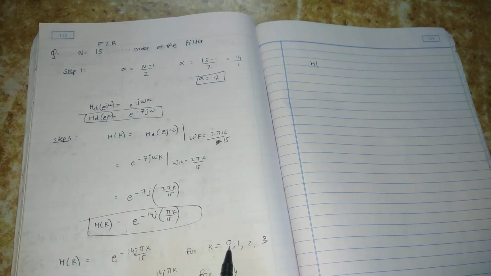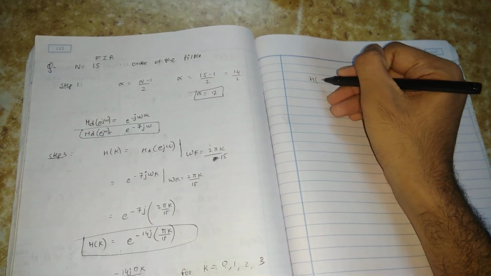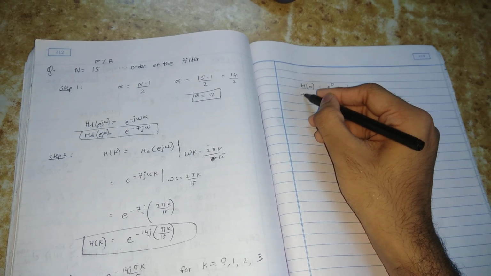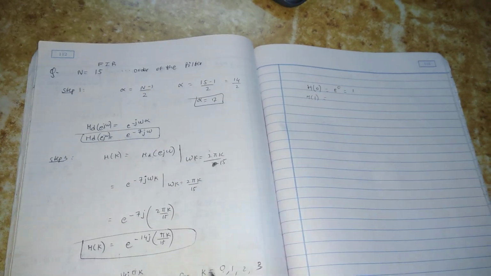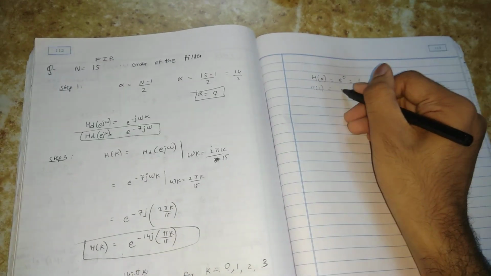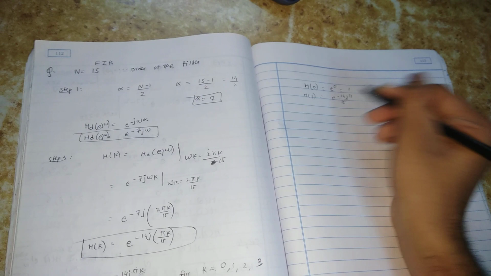I am substituting k is equal to 0 in this equation. So e raised to 0, H of 0 equal to 1. H of 1 equal to, when I put 1, e raised to minus 14j pi upon 15 will come.